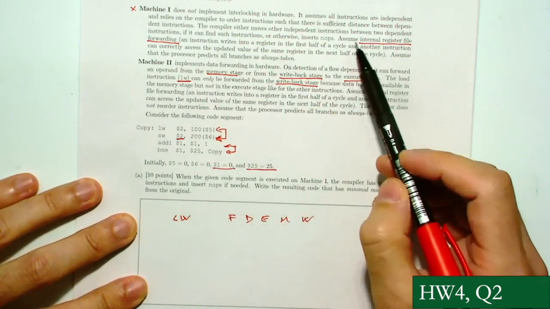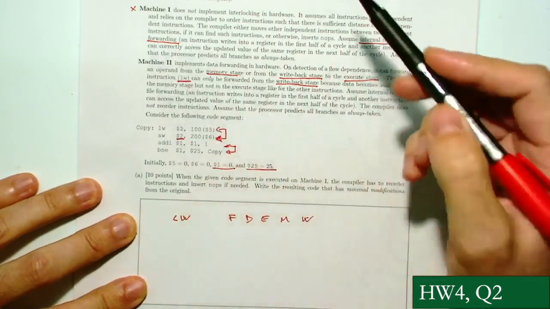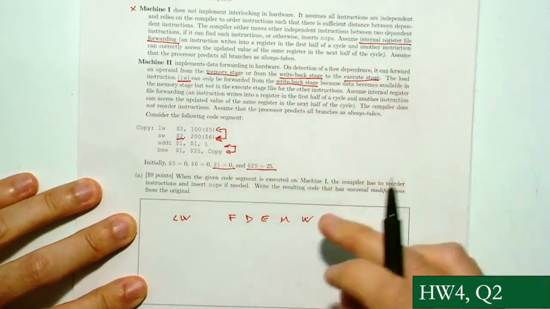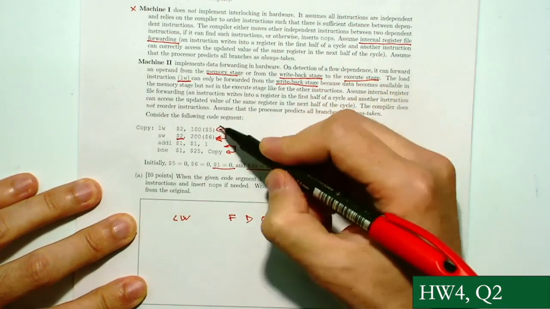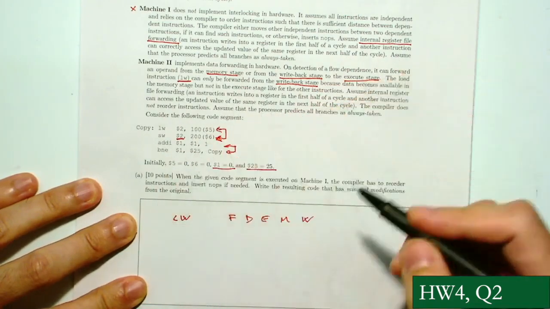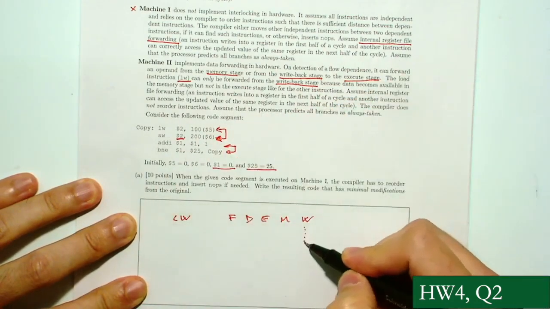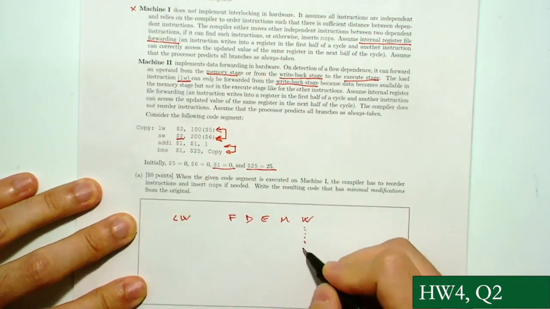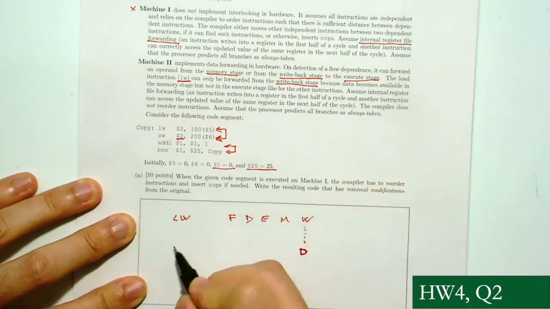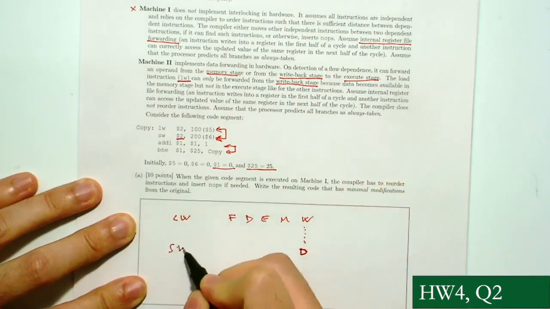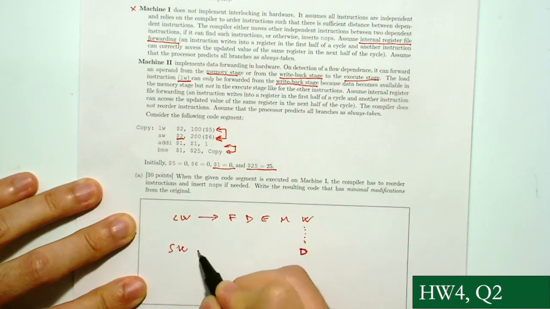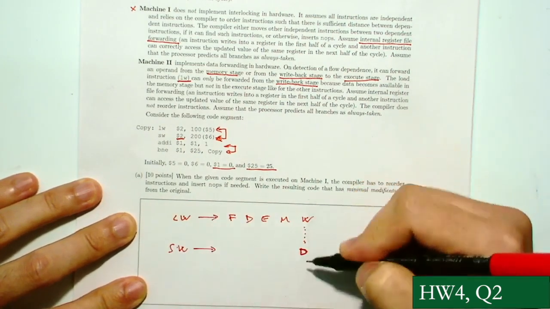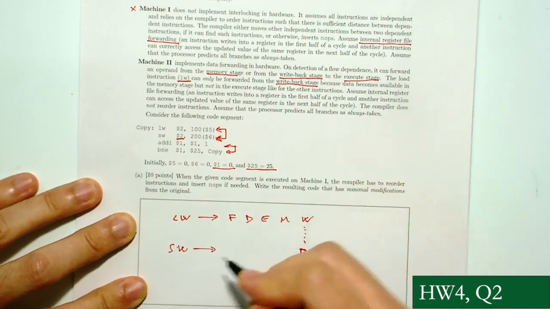And we see here that we assume internal register file forwarding. So in the same cycle that we write back the load, we can read from the store. So at this point, in the write back, we can read from the store, and we read registers in the decode stage. So we can do this. This is the store instruction. This is the load instruction. This is the store instruction. So the best we can do is have the store here.